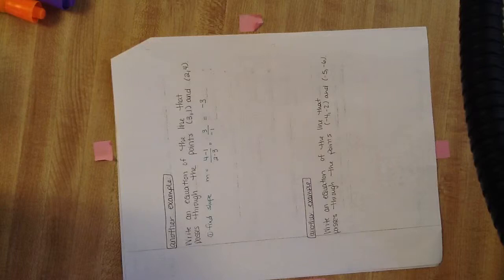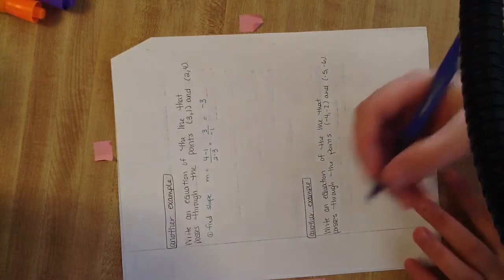So now I have my m, and I'm going to go back, and now I have to find my y-intercept. Remember that we just had 1 point and the slope last time? Now we have 2 points. You can choose whichever one you want. Both of them lie on that line, so both of them will give you the same value. I'm going to do both of them to show you that they give you the same value.